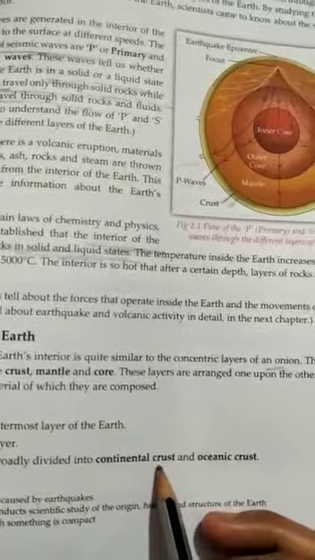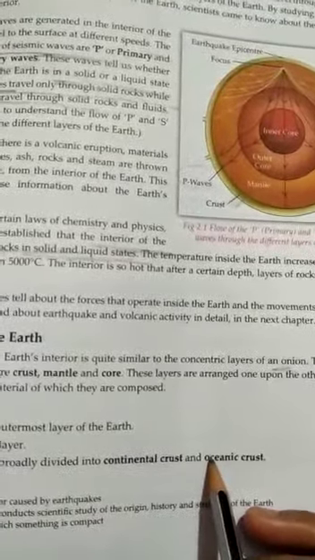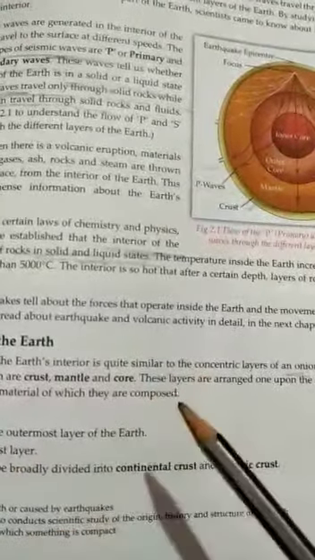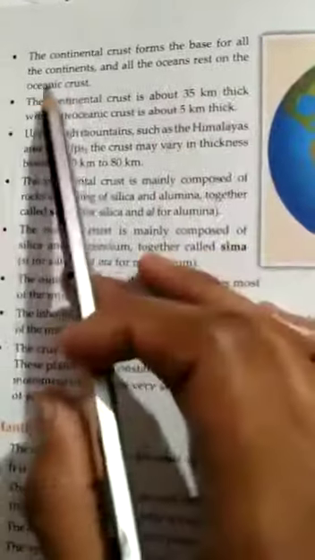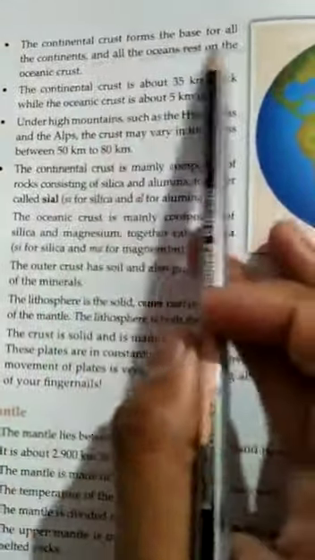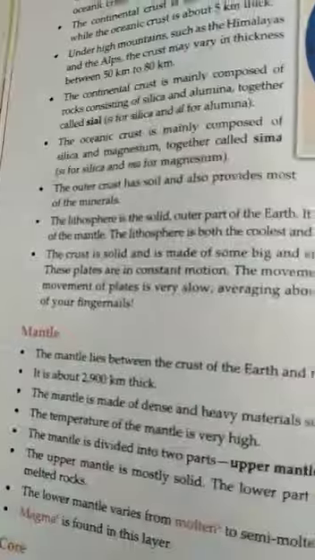The crust can be broadly divided into continental crust and oceanic crust. Its thickness is about 35 km under the continent and 5 km under the sea floor. The continental crust forms the base of all the continents, and all the oceans rest on the oceanic crust.